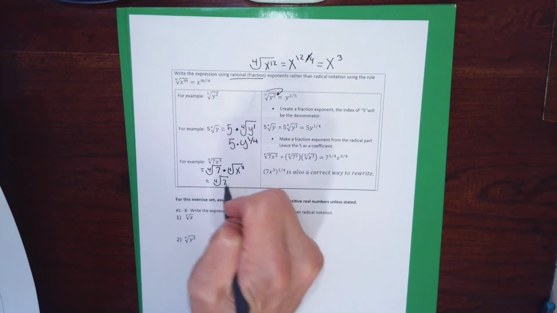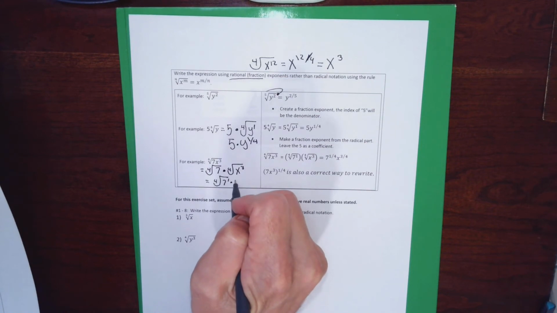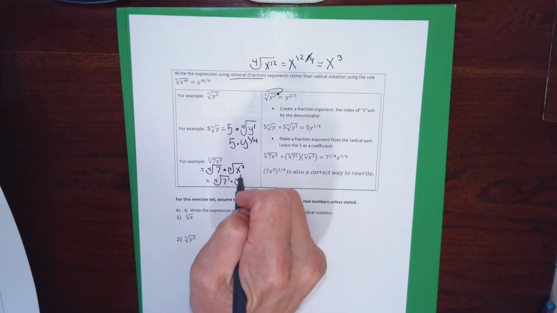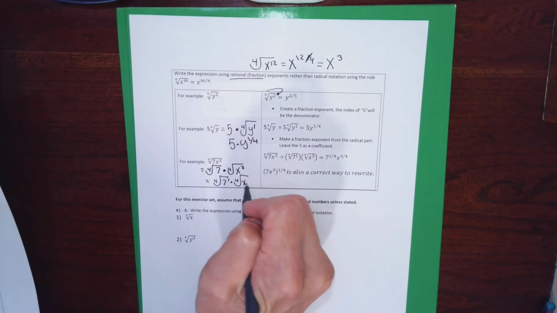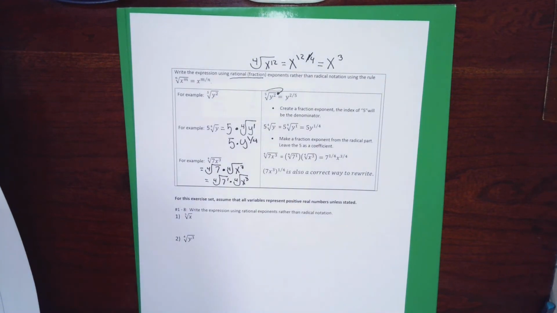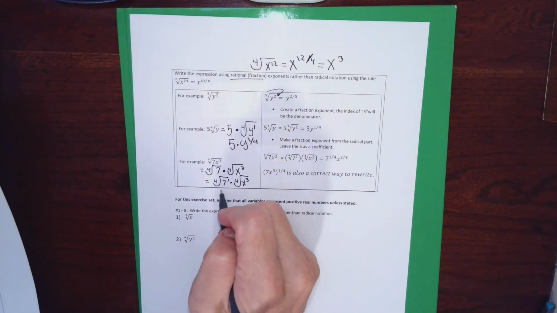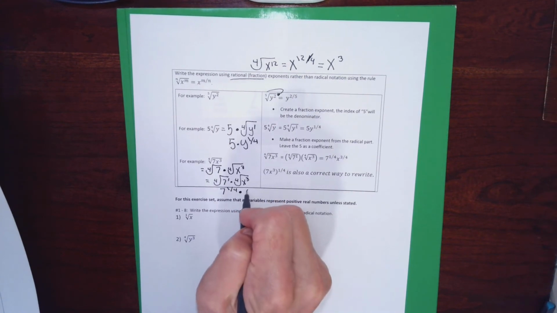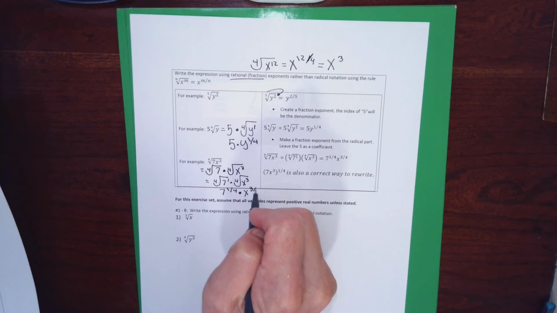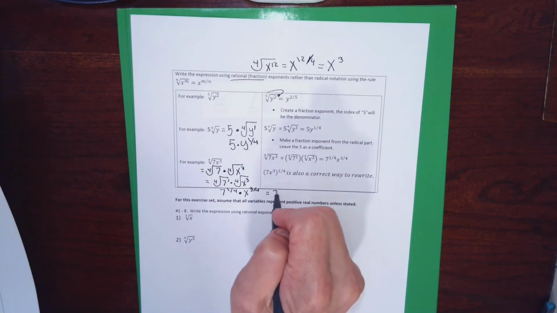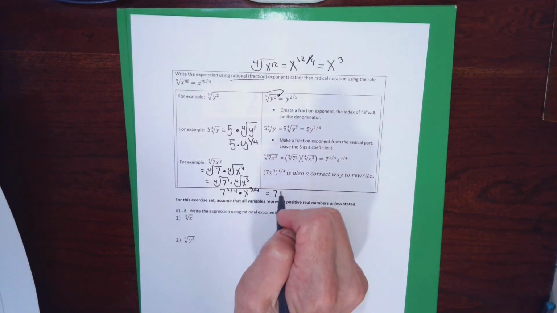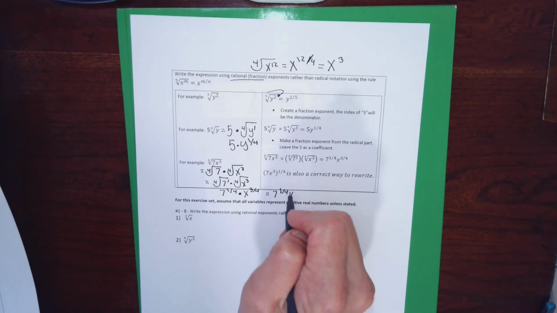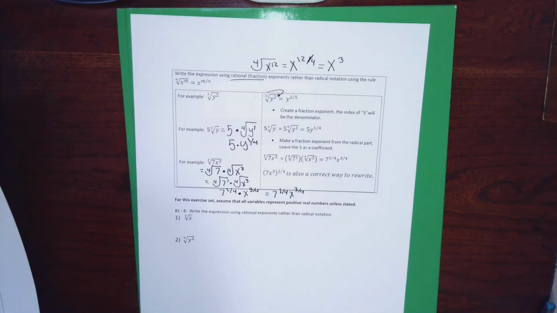And then I'll set each radical up so that I can get the fraction exponent. And for me to get a fraction exponent, I need to see the exponent of the term under the radical. So if it doesn't have one, I'll sneak a 1. And now I can write this as 7 to the 1/4, x to the 3/4. The times sign doesn't need to be there.